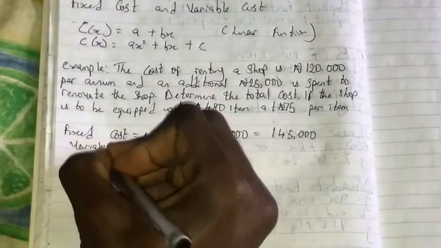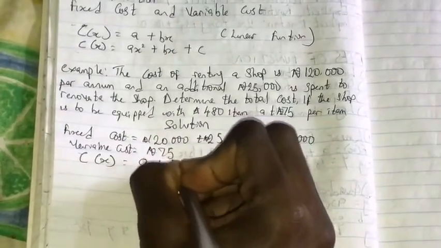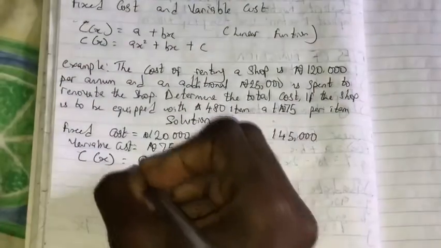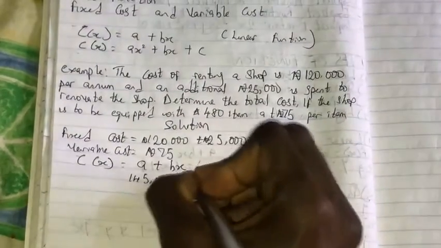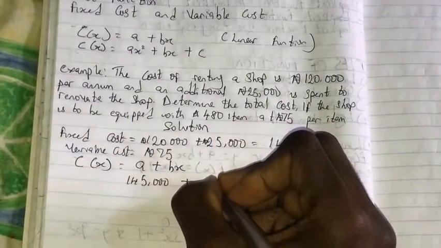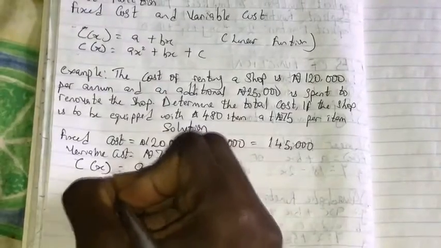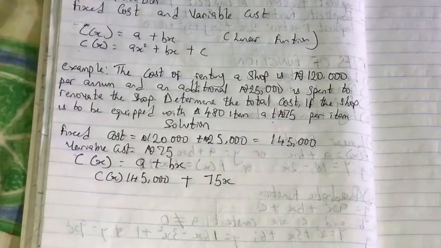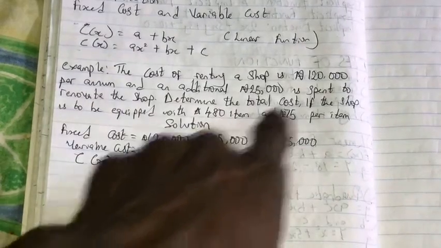Therefore, bringing out our format, A representing our fixed cost is 145,000 plus our B representing 75 naira. So this is our cost function. We are told to look for the total cost if 480 items are to be equipped in the shop.